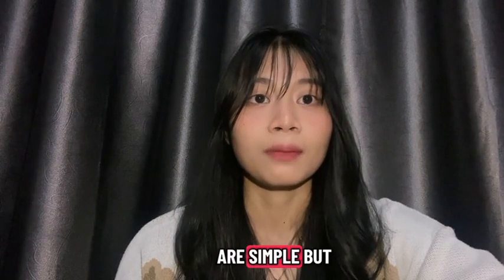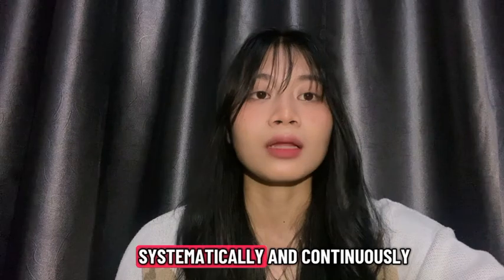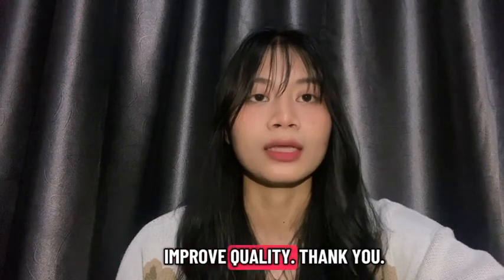These tools are simple but very powerful. They help organizations solve problems systematically and continuously improve quality.